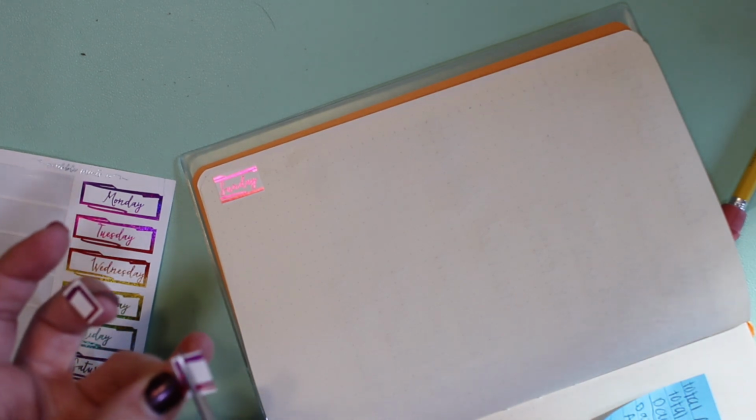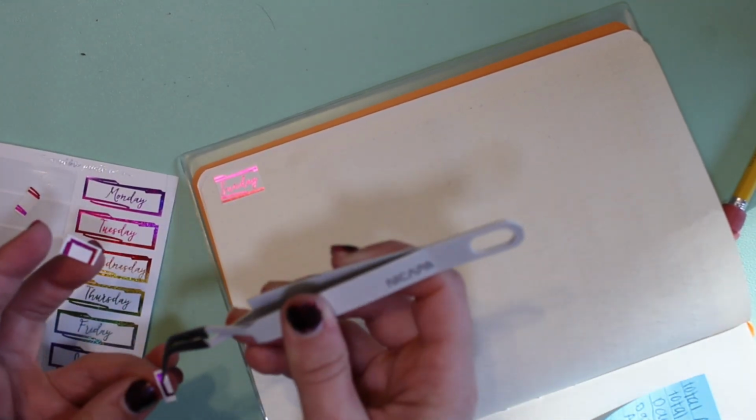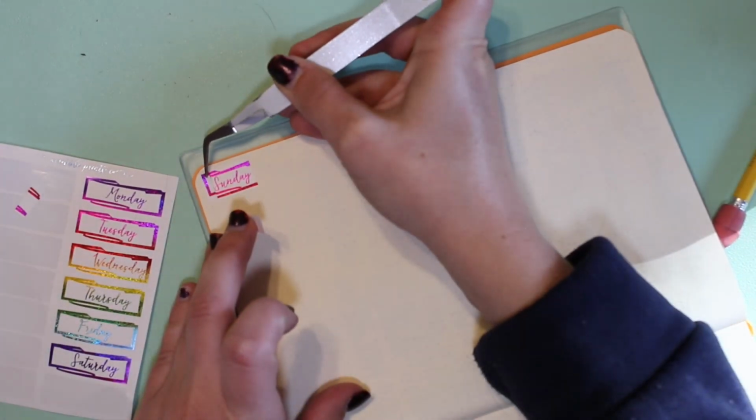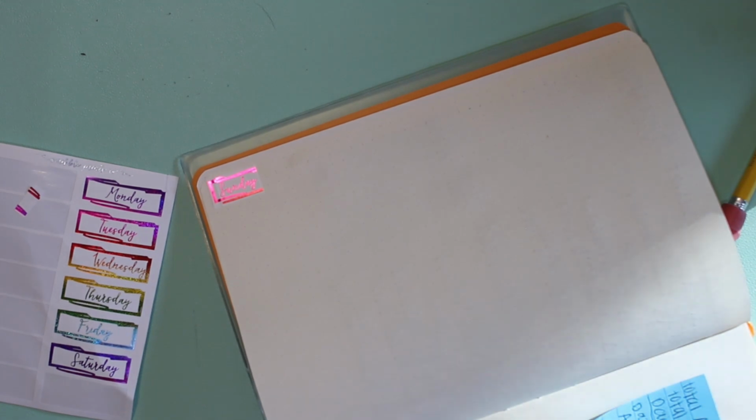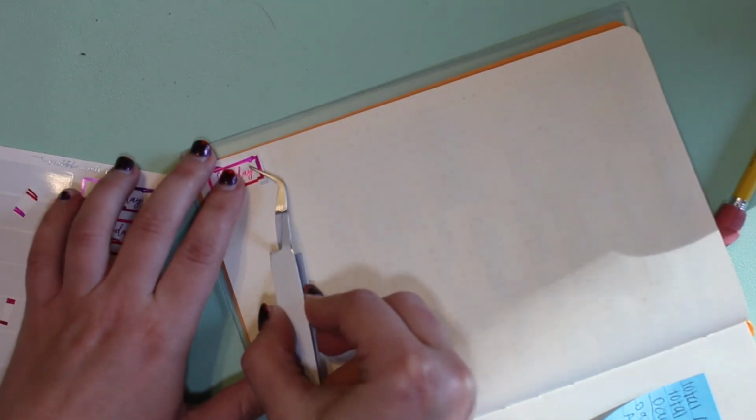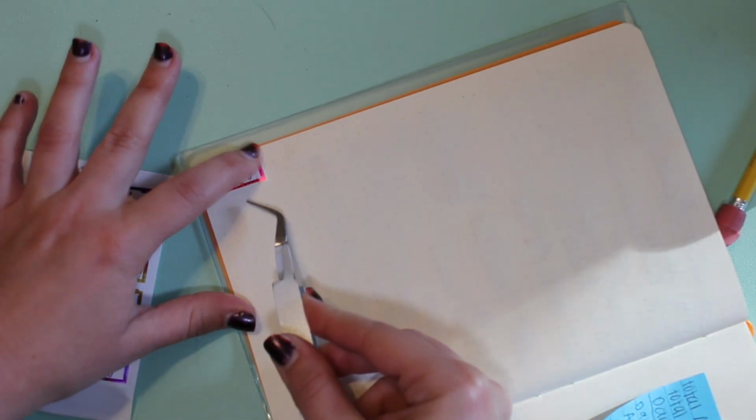And then we just basically need the squared part. Trying to line it up as best as I can. And there we have it.